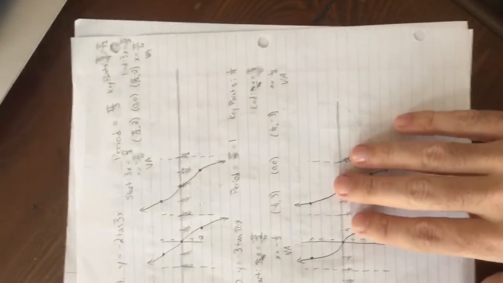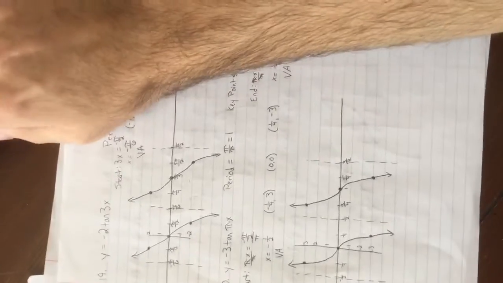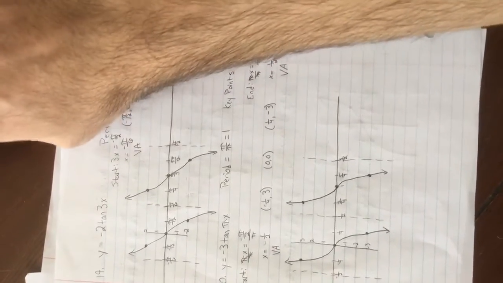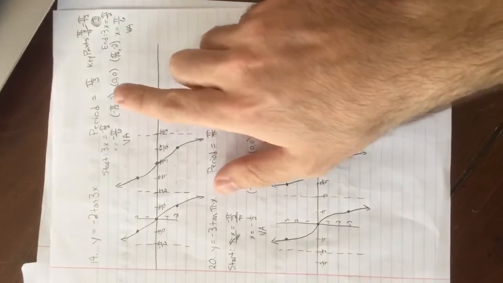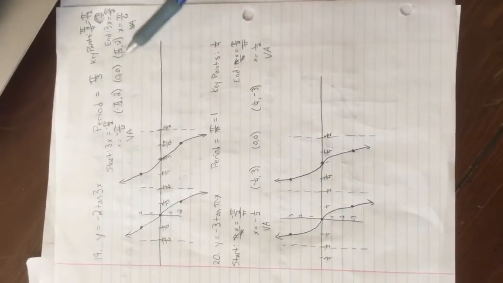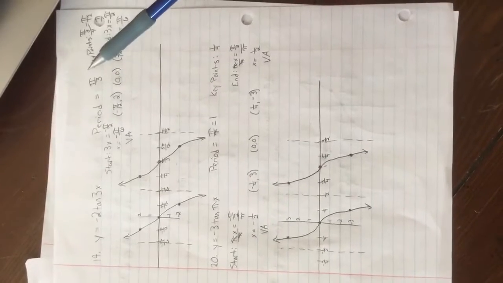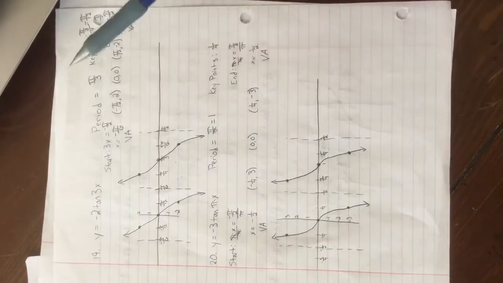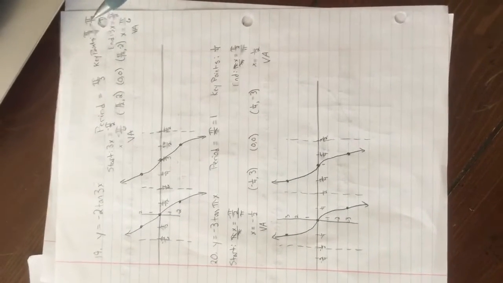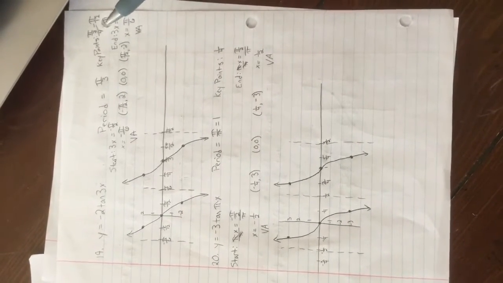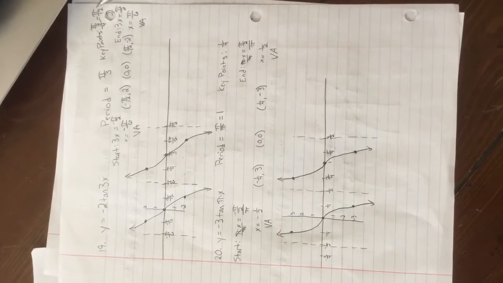If we now go to 19. Number 19, I think that was the next one. Number 19 here, I'd first start by finding the period, which if we do pi over our b value of 3, our period is going to be pi over 3. And our distance between key points, if we divide that period by 4, we know the distance is now going to be pi over 12.